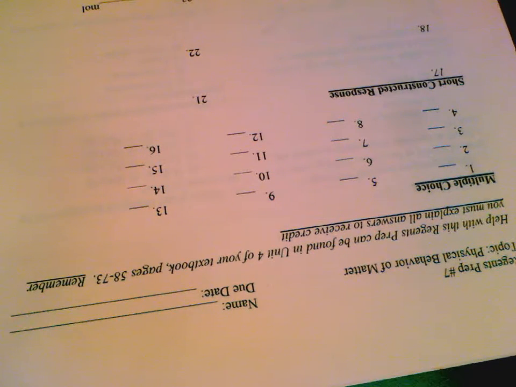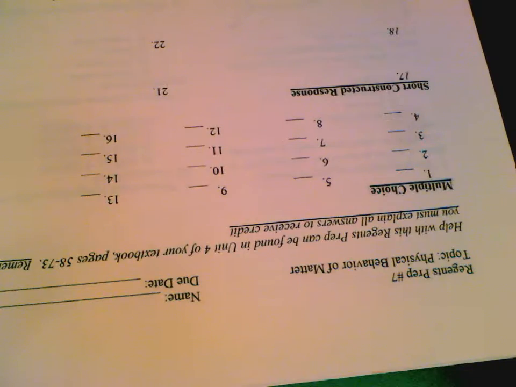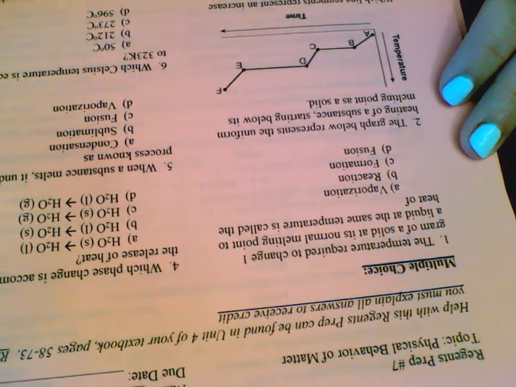Hi guys, so we're going to work on Regents Prep 7, Physical Behavior of Matter. So hopefully you have your reference table right by you and your calculator. And we're going to start with a multiple choice.